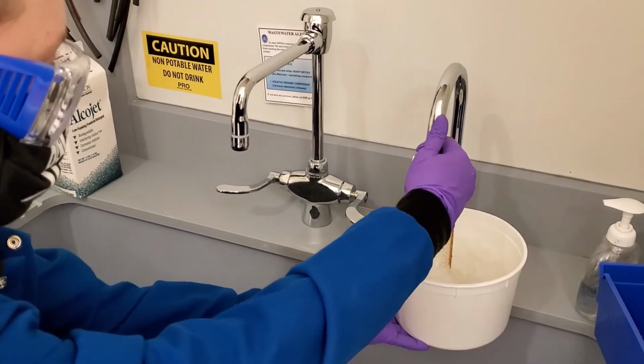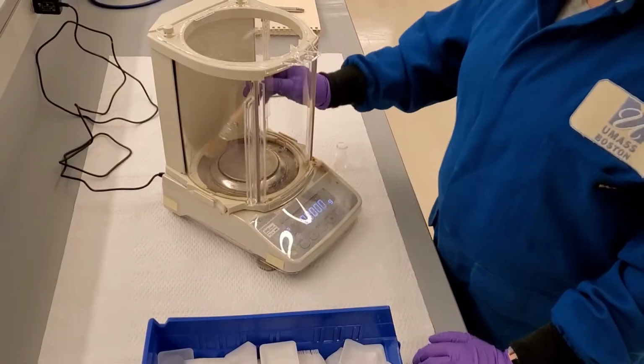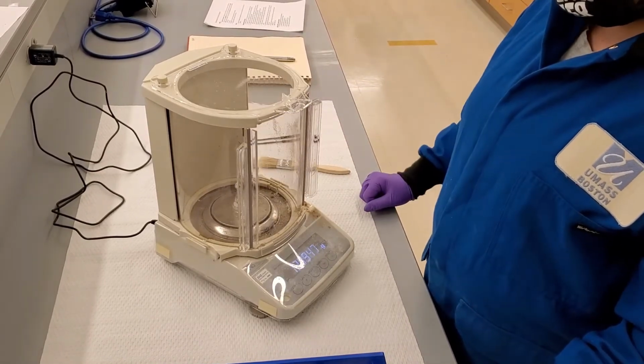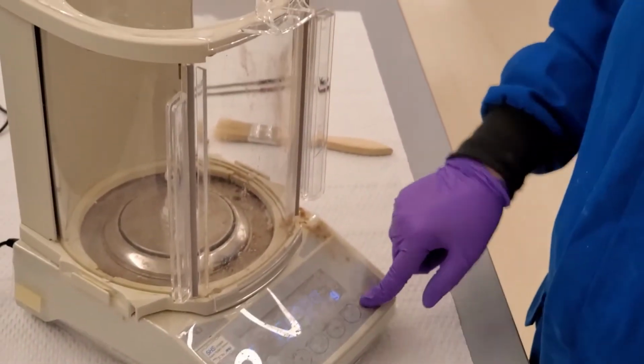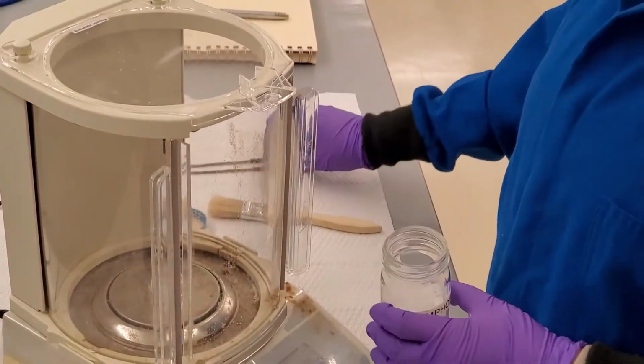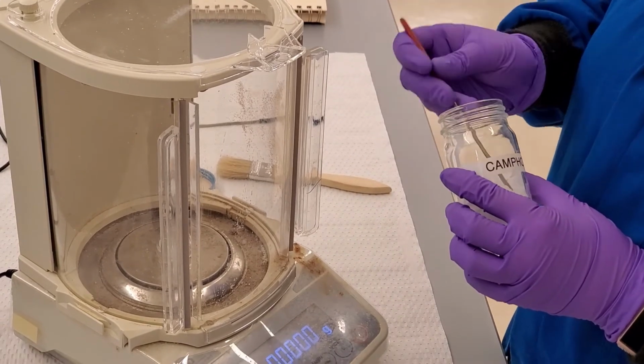While the water is cooling, we will weigh out our starting materials. First, clean off the balance with the brush, place the Erlenmeyer flask on the balance, close the doors, and tare the balance. Add about 0.10 grams of camphor to the Erlenmeyer flask. Record the final amount in your lab notebook.